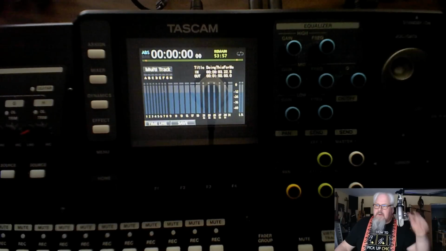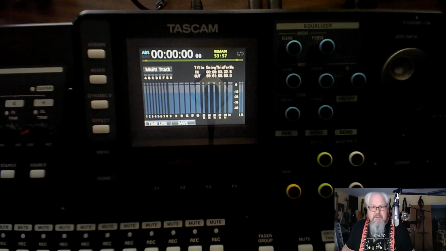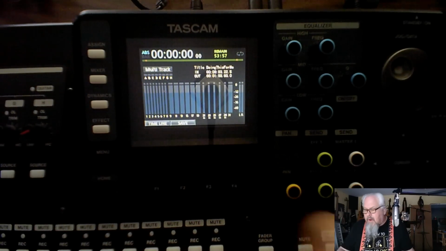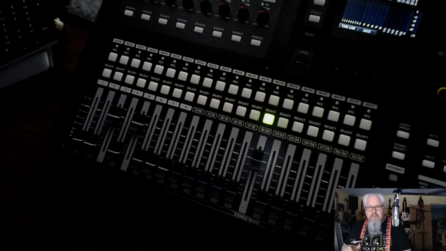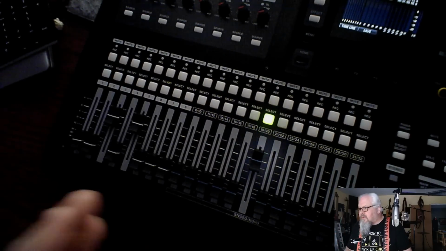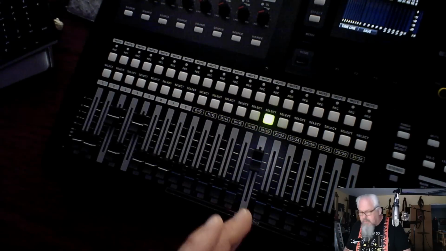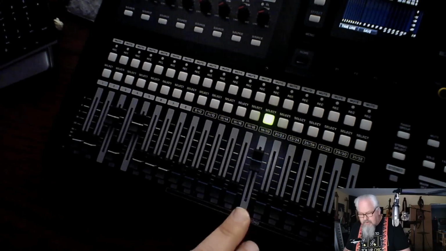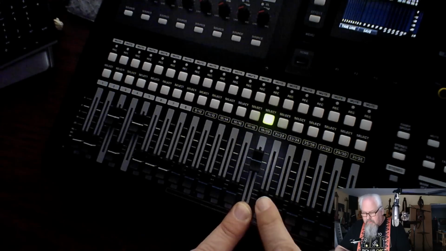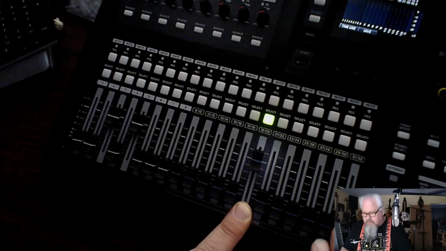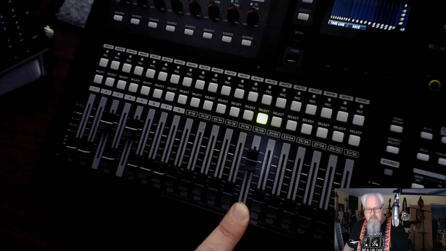All right, so now we're moving over to the DP32, as you can see. First things first, we'll set it to bounce. I've already put up the channel. Pretty much the only difference in this case is I'm putting the guitars on 19 and 20, because all of these from 21 to 32 are taken.